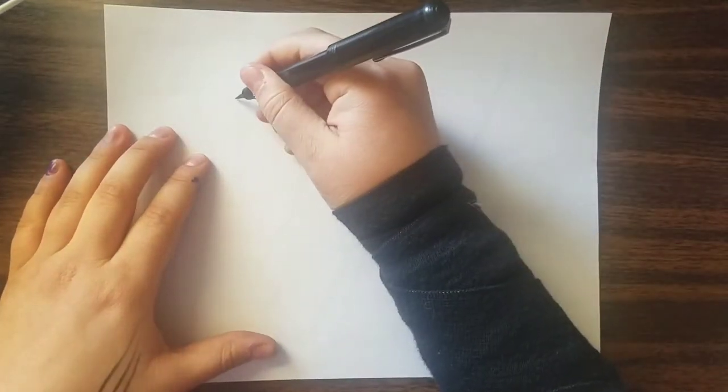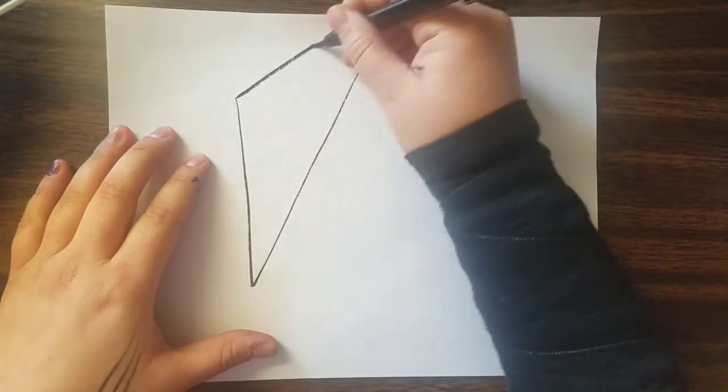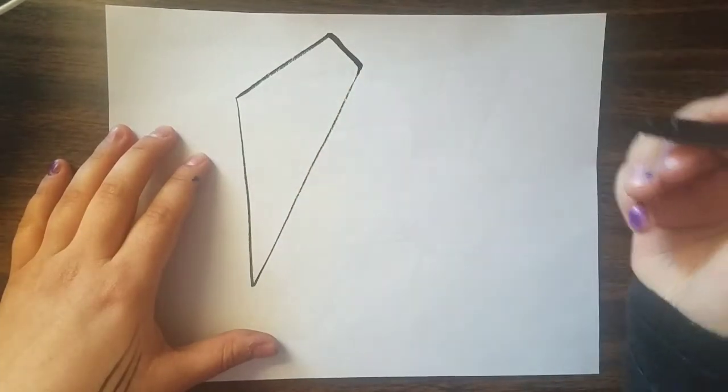So, if we wanted to take that triangle and edit it so it's not really a triangle anymore, kind of a weird diamond shape.